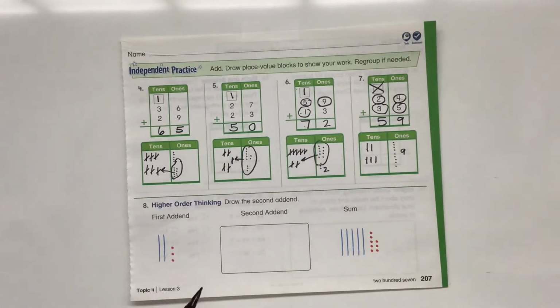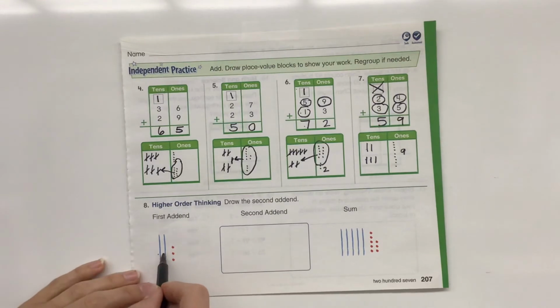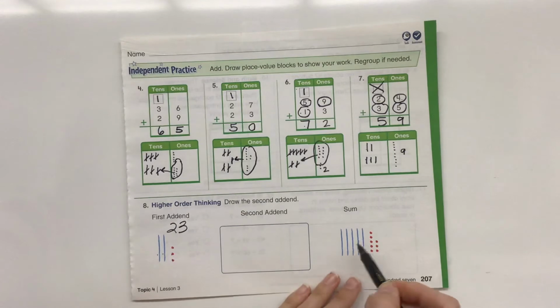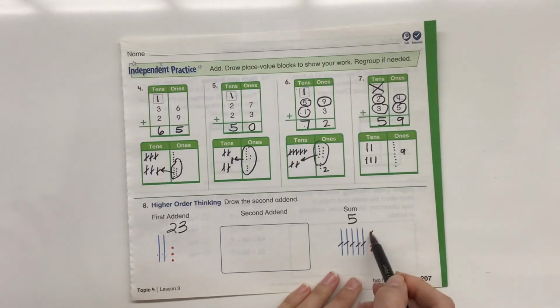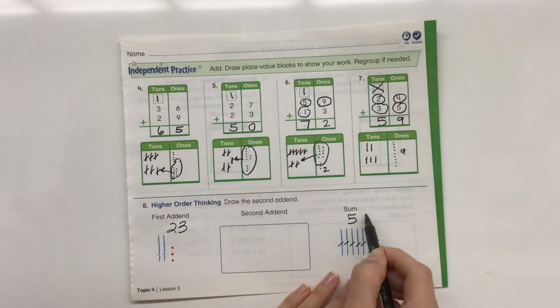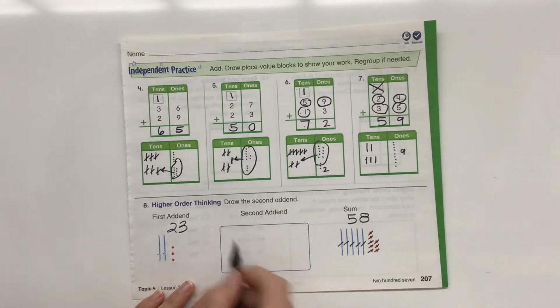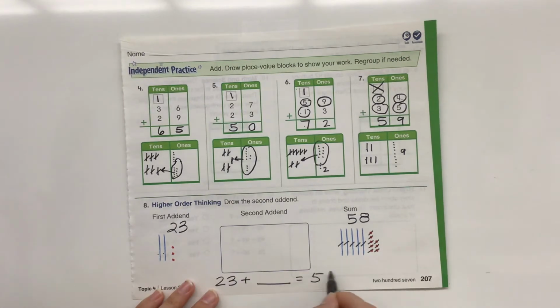Okay, let's look at our higher order thinking. Draw the second addend to come up with the sum. Okay? So let's see what this is. 10, 20, 21, 22, 23. So 23. And our sum is 10, 20, 30, 40, 50, 51, 52, 53, 54, 55, 56, 57, 58. 58. So now we have to figure out, we're really doing 23 plus what equals 58.